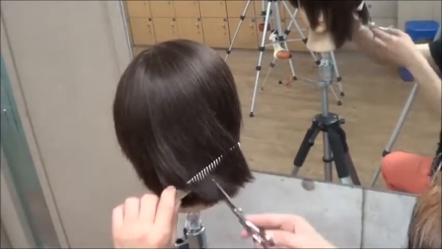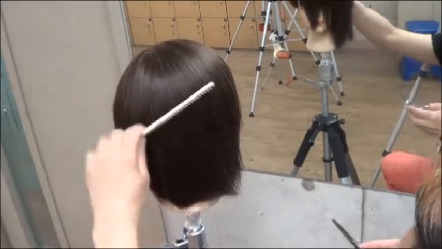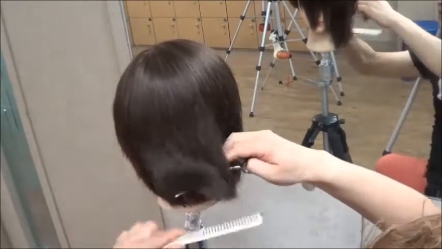The weight area needs different cutting.